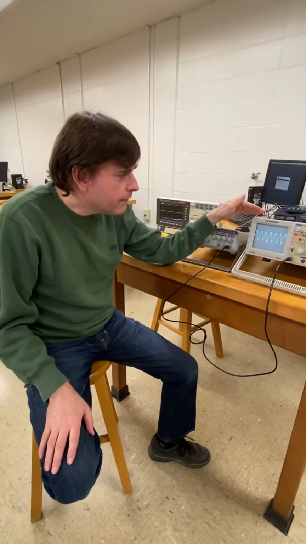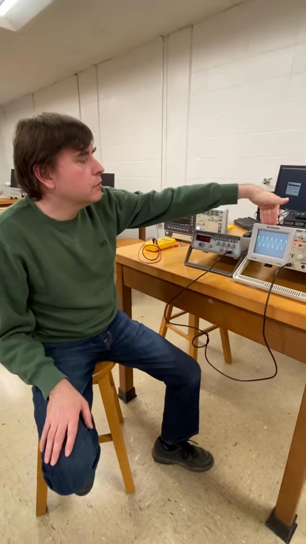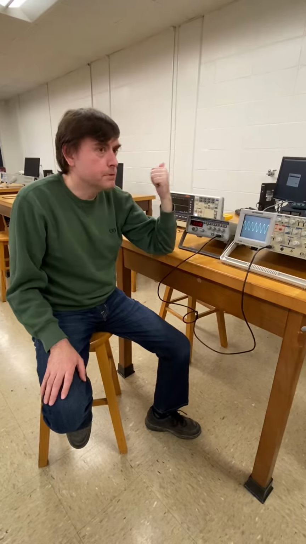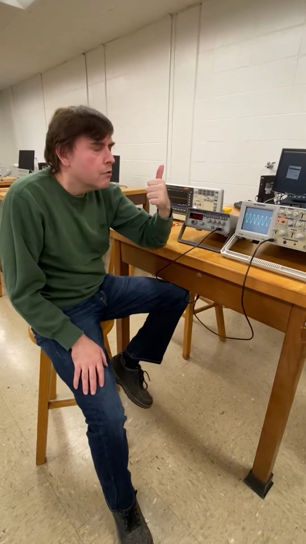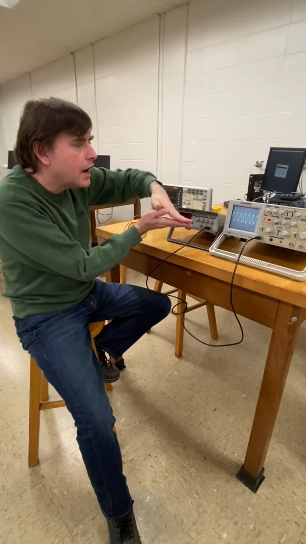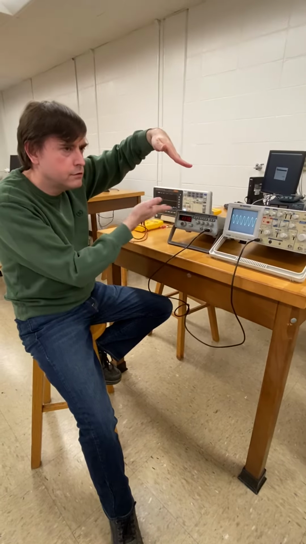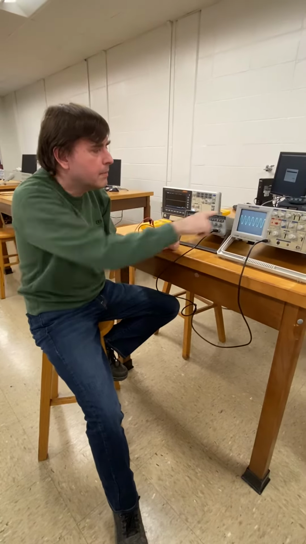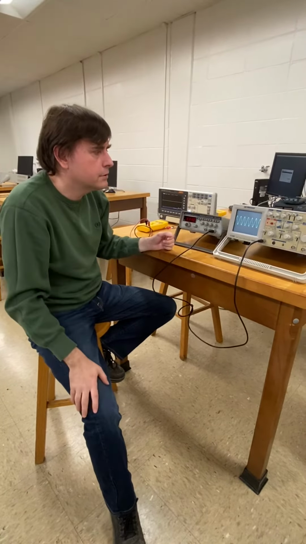And once we have the waveform output on the screen of the oscilloscope, the question becomes, how do you measure it? And specifically, what is it that we're going to measure? We're going to measure two fundamental quantities: the amplitude, that is the height of the waveform relative to the zero, and the frequency of the waveform. That's how many oscillations there are per second.